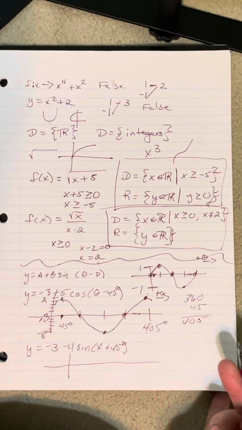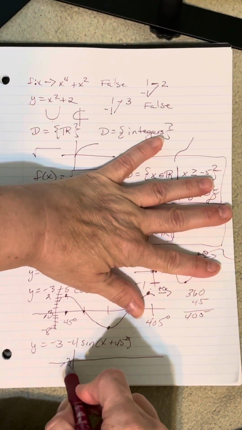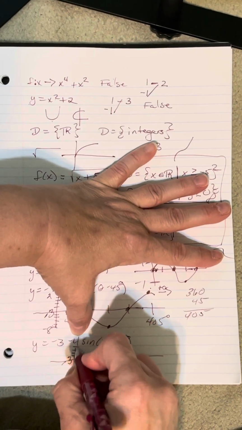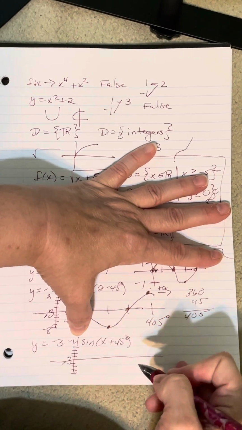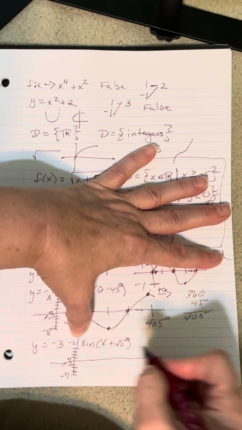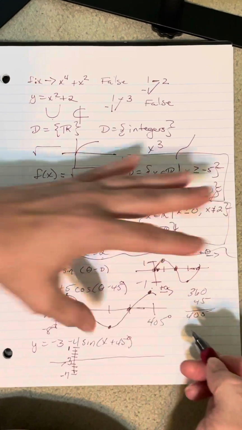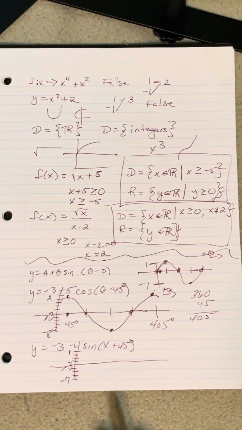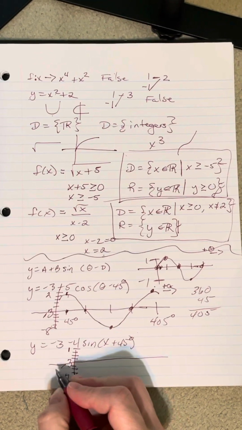Our center line is at -3. We are going up 4, 1, 2, 3, 4, down 4. Let's label that. So that would be -7 and +1. 4 sections. Actually, let me do it from my -45 as my start.